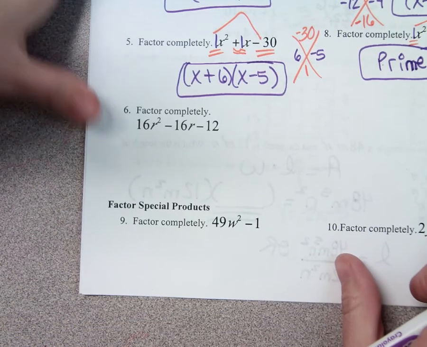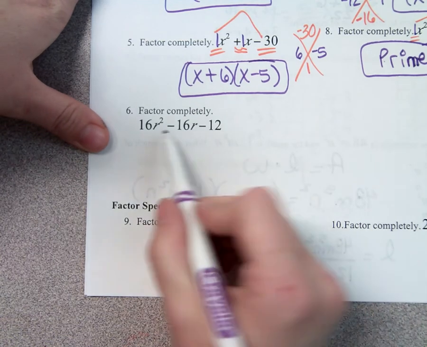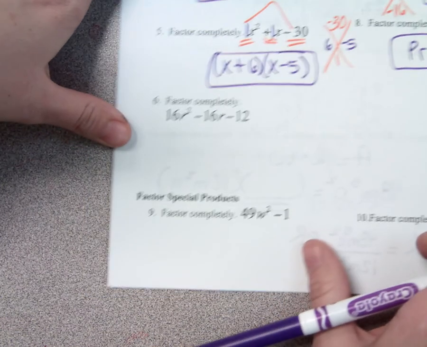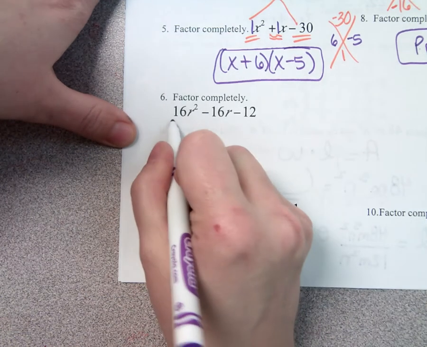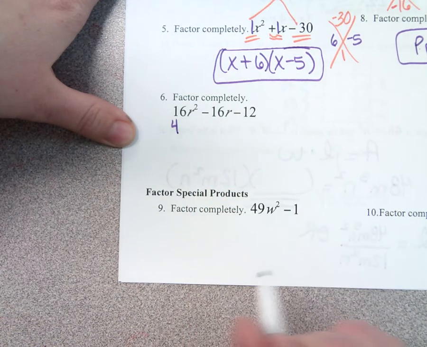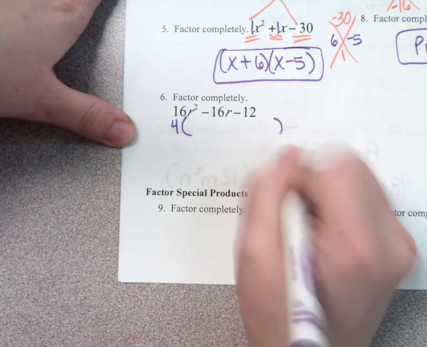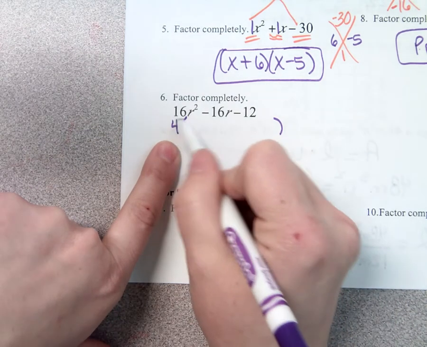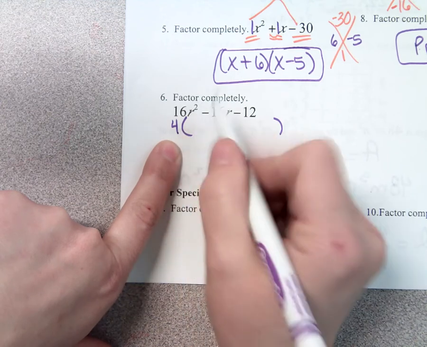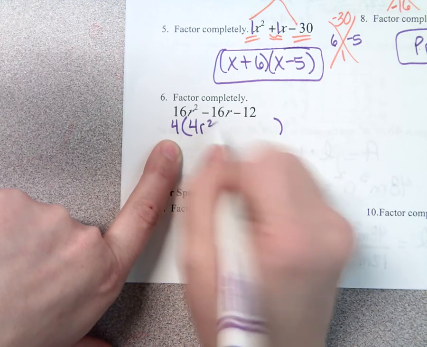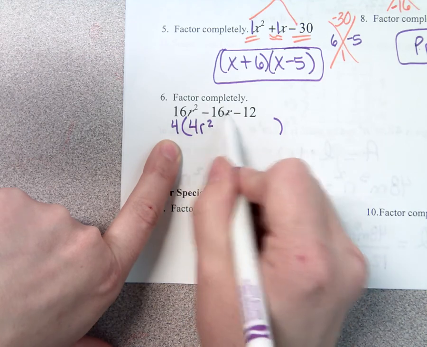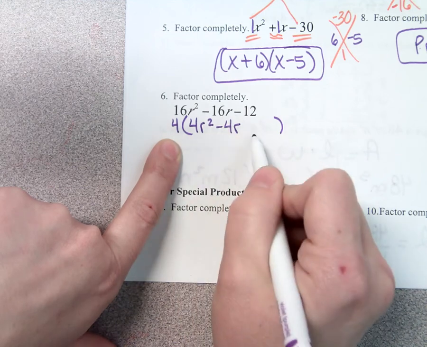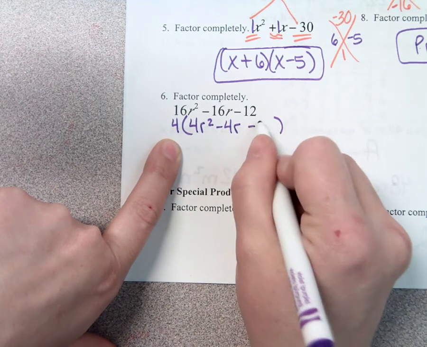Okay, number 6. First thing I look for is a GCF. And is there anything that divides into 16, 16, and 12 evenly besides 1? Yes, there is. A 4. Do they all have R's? No. So 4 is my one and only GCF. I build my parentheses behind it. 4 times what is 16r squared? That would be 4r squared. 4 times what makes a -16r, a -4r. And 4 times what makes a -12, a -3.